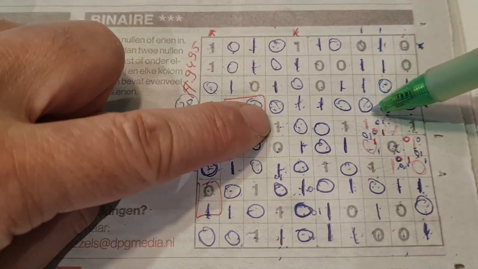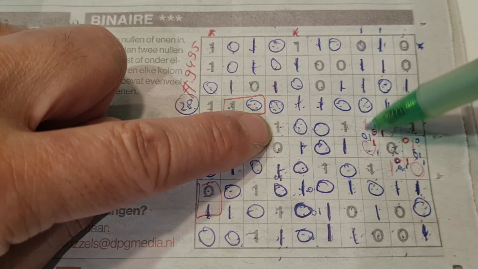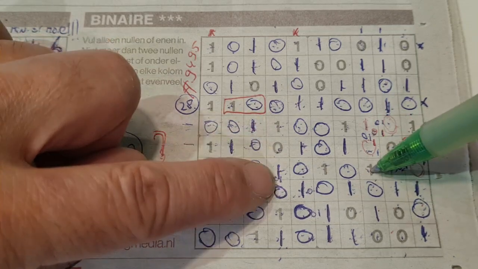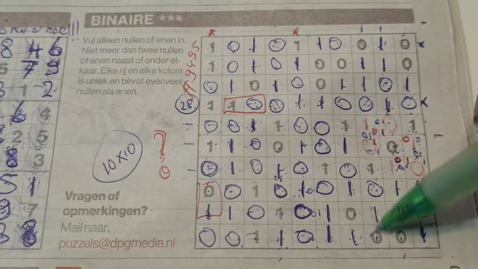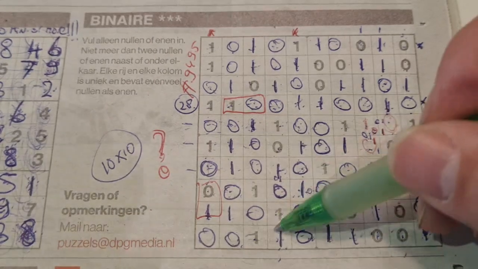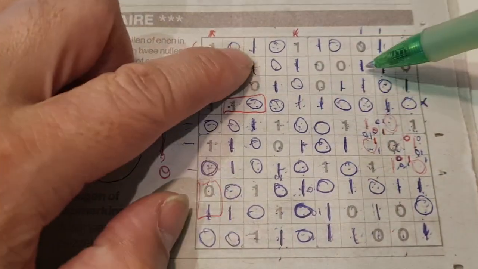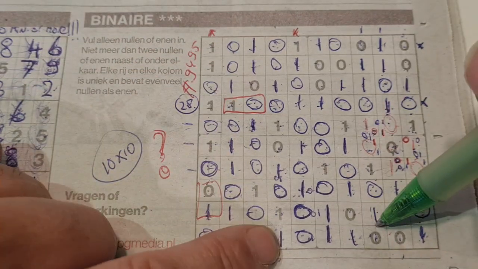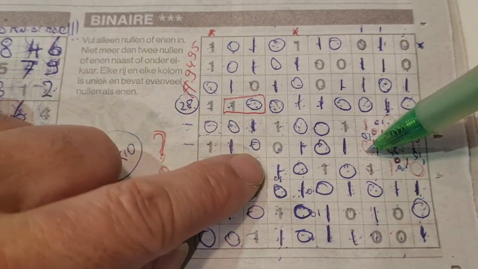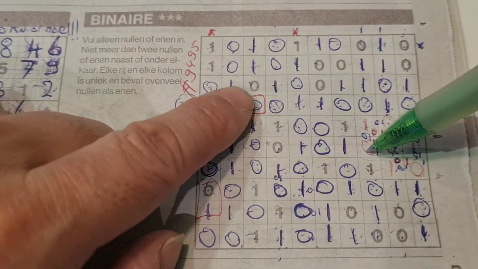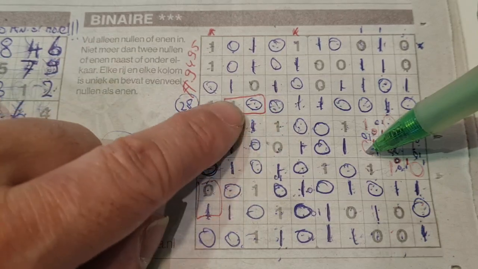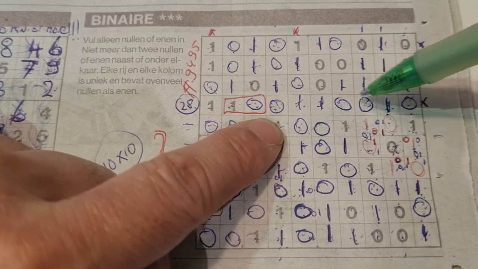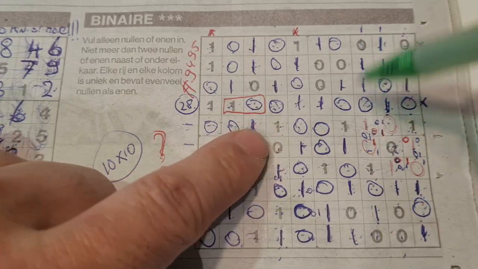What's happening with the comparing? Oh, 1, 1, and this should be an 0. 1, 0. Oh no, this is not the same. 1, 2, 3, 4, 5 here. So here, double 1. Wait. Oh, double 1. No, this is not double. Well, no.